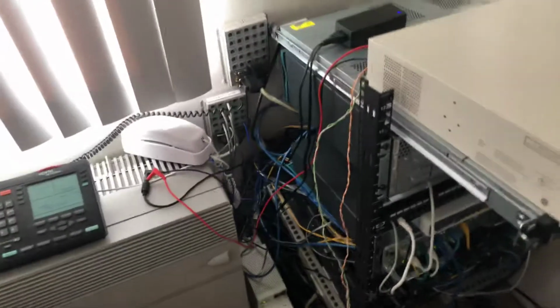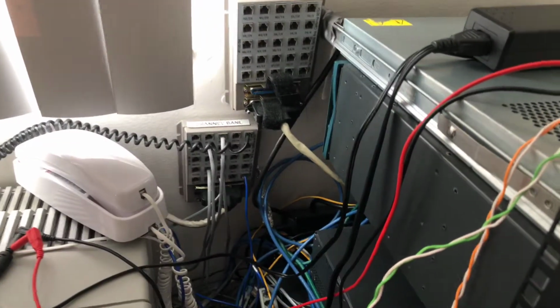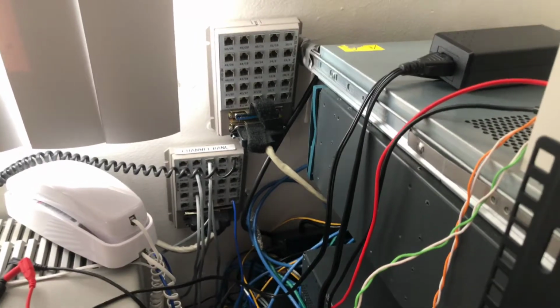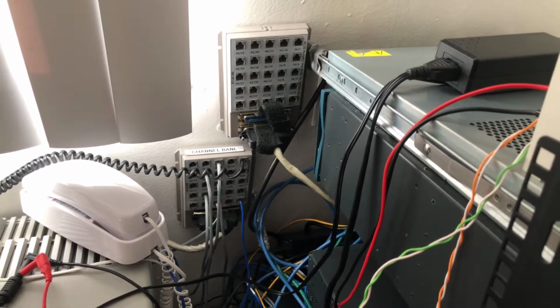I had to remove the analog trunk card because the relay on it just would not stop clicking. I tried to clean the wiring up as much as I can at one point, but it's gotten a bit messy again. That is the breakout on top for the Cisco. Below that is for the channel bank. And this is the channel bank.